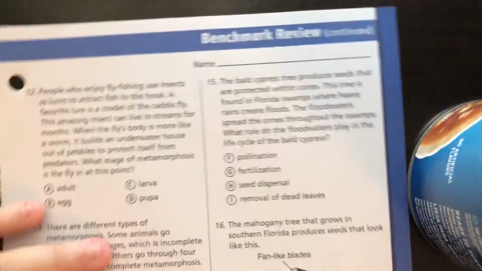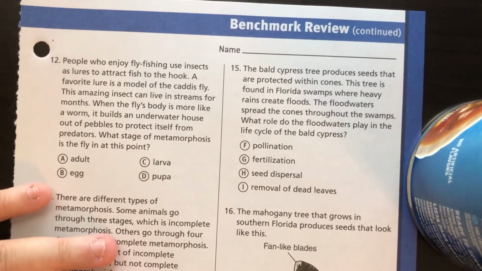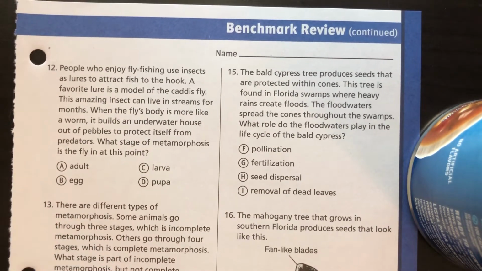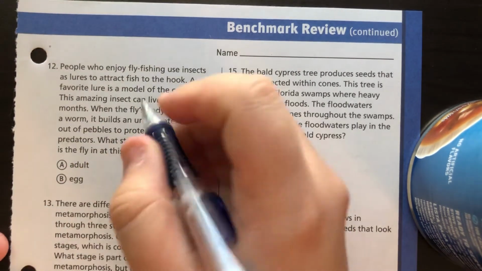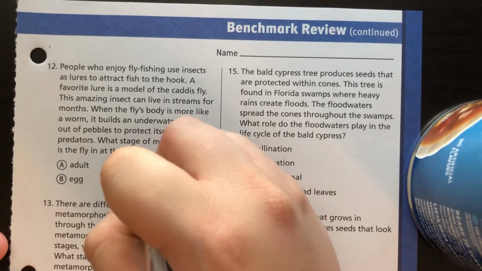Okay, alrighty, number 12. People who enjoy fly fishing use insects as lures to attract fish to the hook. A favorite lure is a model of the caddis fly. This amazing insect can live in streams for months. When the fly's body is more like a worm, it builds an underwater house out of pebbles to protect itself from predators. What stage of metamorphosis is the fly in at this point? So once again, if it's like a worm stage, that's a larva.